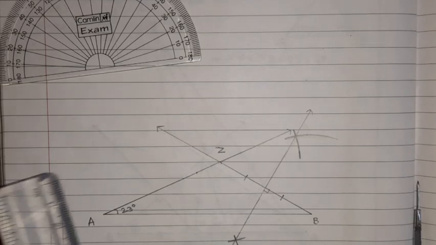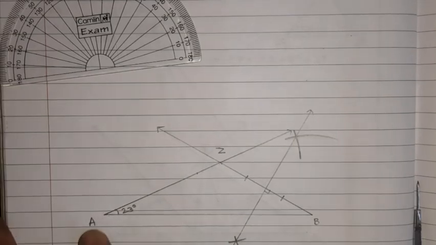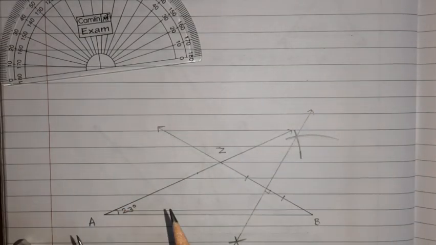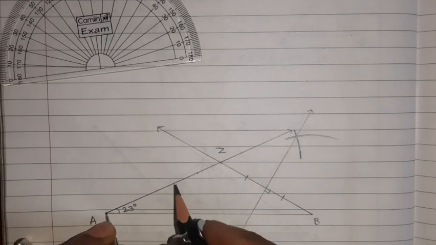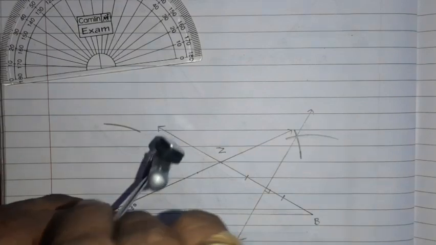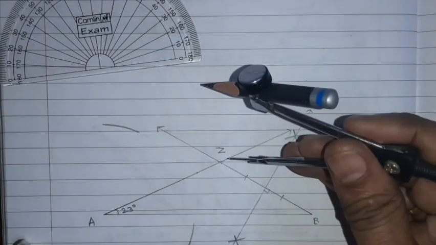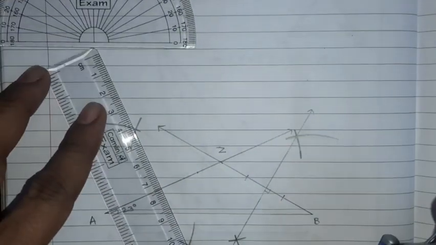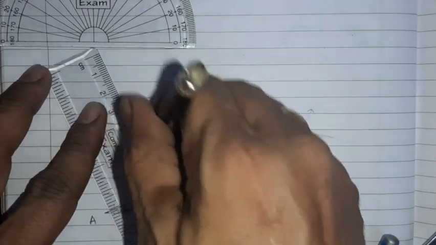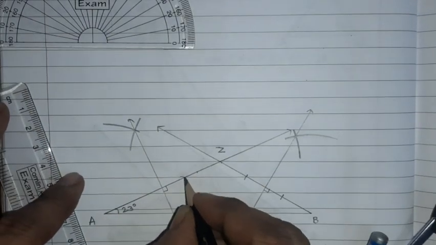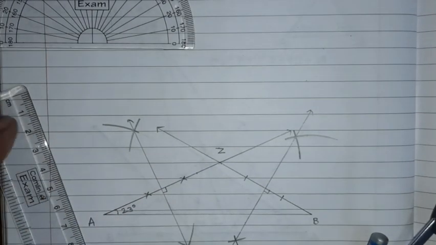Now same, see we have to draw the perpendicular bisector of AZ. For that purpose put the metal point on A, take a distance more than half, make one arc here, another arc on this side, keep the same distance, put the metal point on Z and draw the perpendicular. Now this is a perpendicular bisector of this AZ. These are the congruent sides.